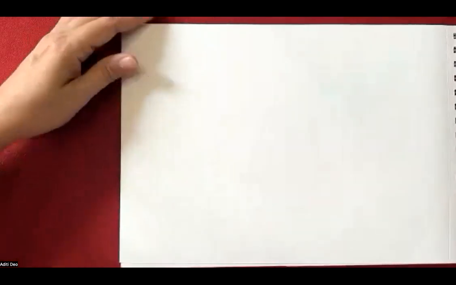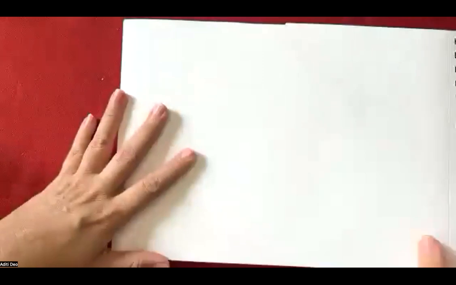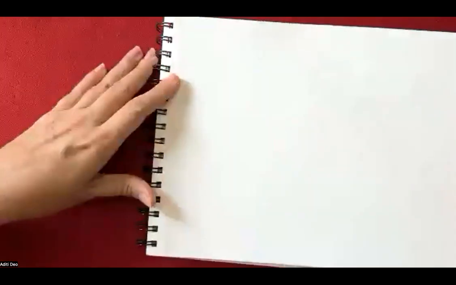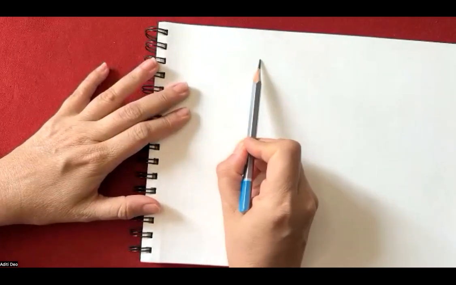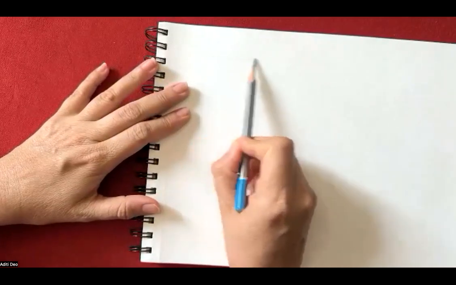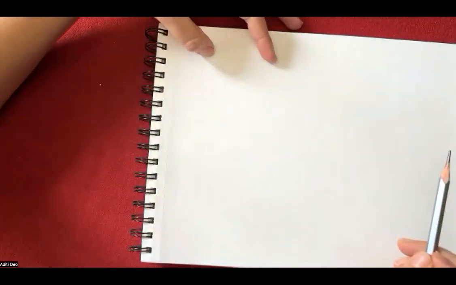If you have understood how the grid is drawn, then draw with me because I'll be drawing the same thing. So let's decide on the size by determining the width of our drawing. We want to just make it about this large, not too big.